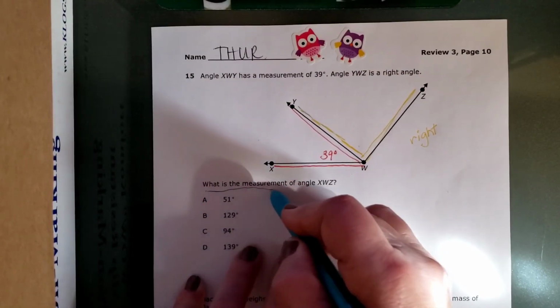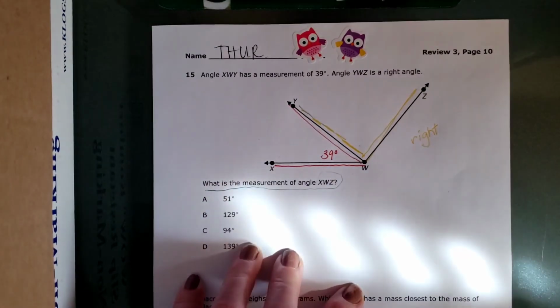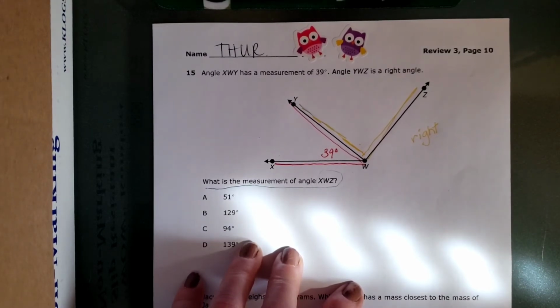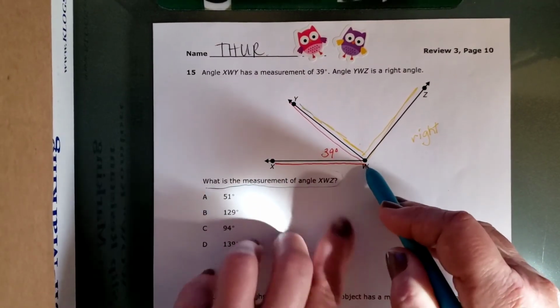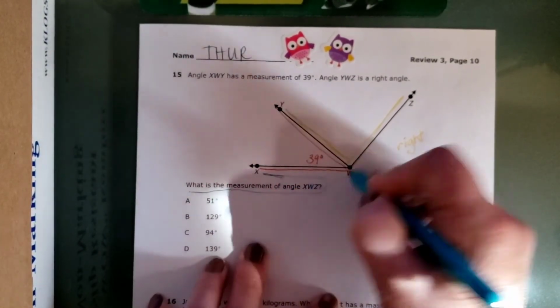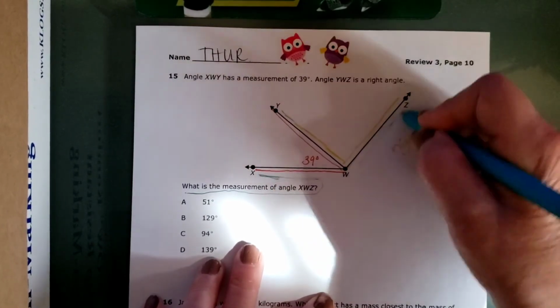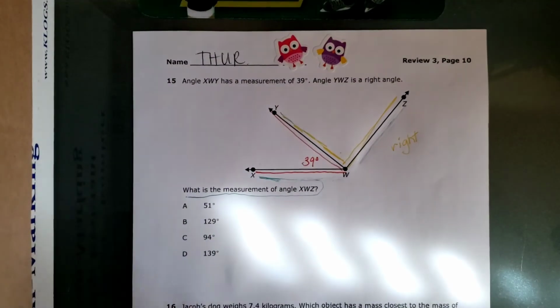Now, the question is, my pens will not stay still. What is the measurement of angle XWY? XWY. And XWZ, I'm sorry, Z. Z is that whole angle. Come on, pen. Oh, I'm so sorry. I'll use a black pen then.